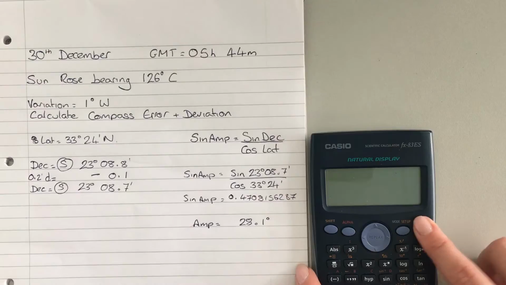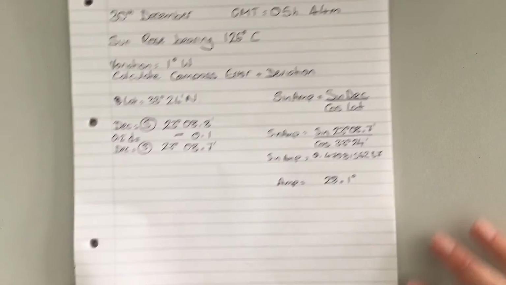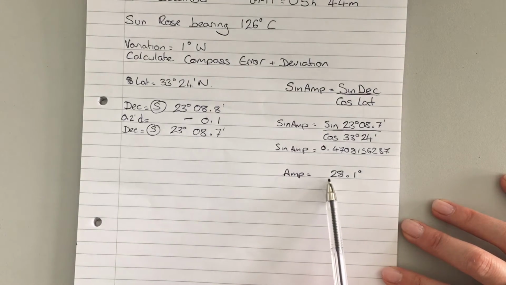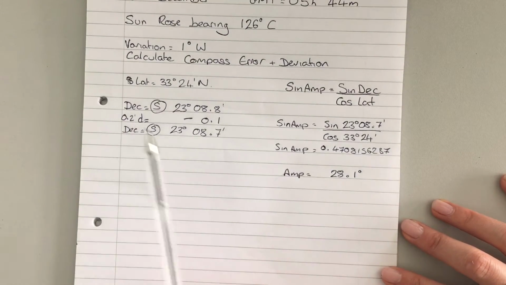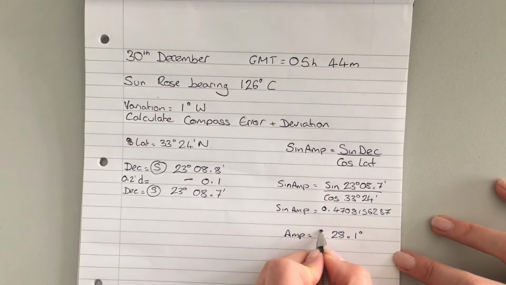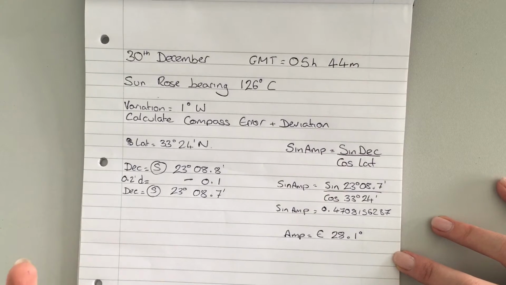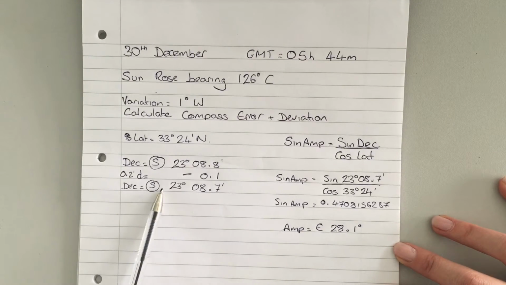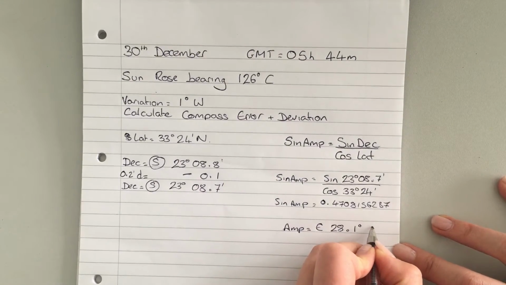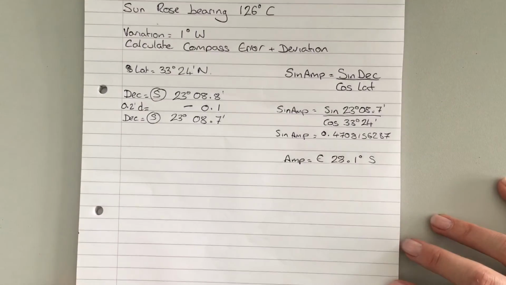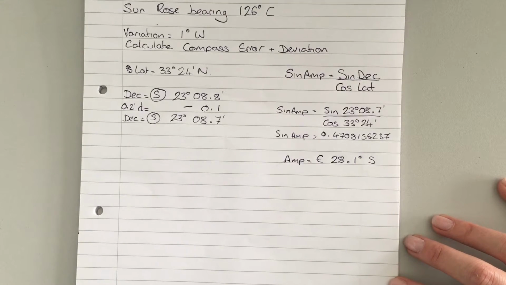Now this is a quadrantal, not a true bearing, so we need to turn it from this into a true. With an amplitude, first we name this east or west first. So it's sunrise. As we all know, the sun rises in the east, so we're going to call it east first. If it was sunset, you'd call it west. And then it gets named north or south, depending on your declination. The declination was south, so I'm going to call that south. So I've got east 28.1 south. I need to convert that into a true.